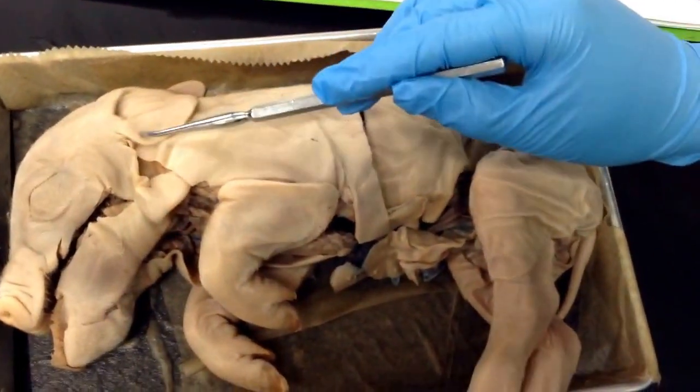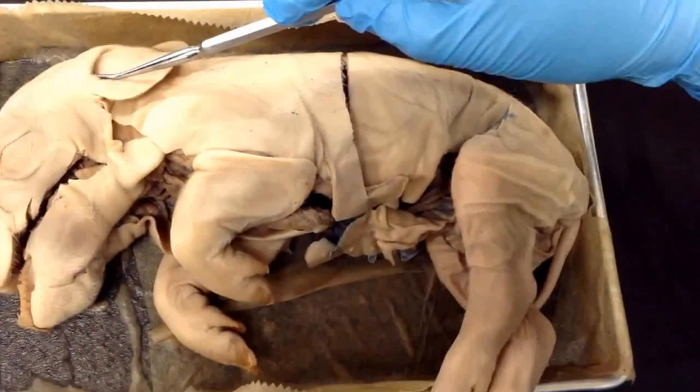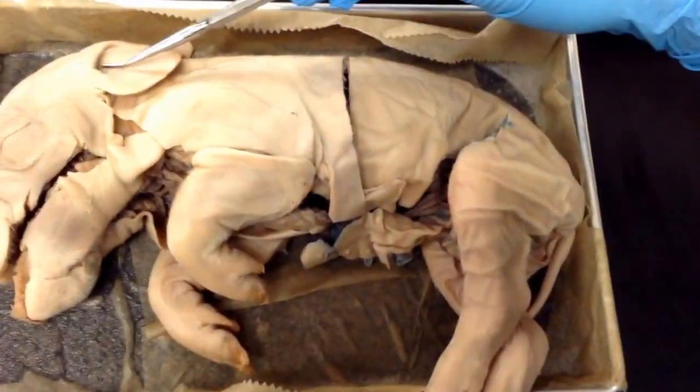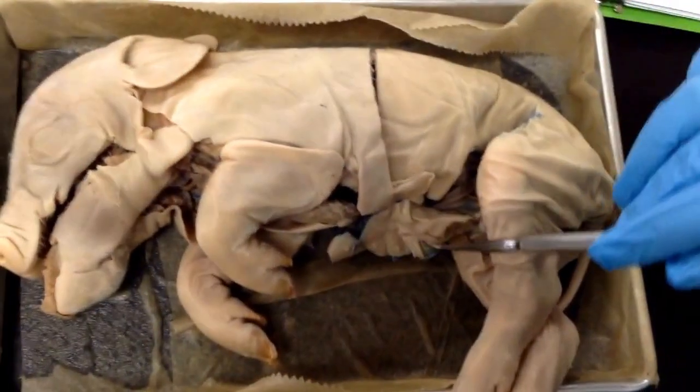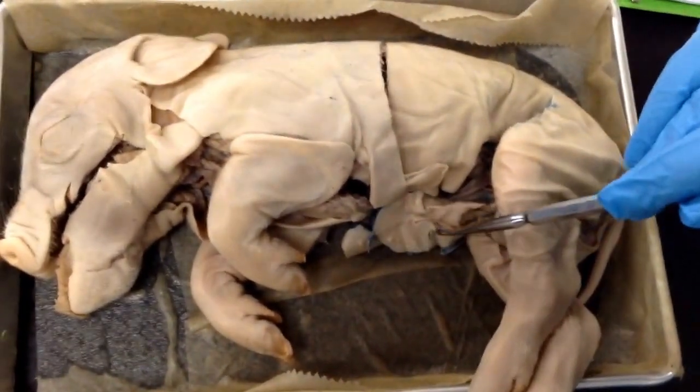That external portion of the ear is called the pinna. And the passage that leads to the eardrum is called the external auditory meatus. That right there is the umbilical cord.